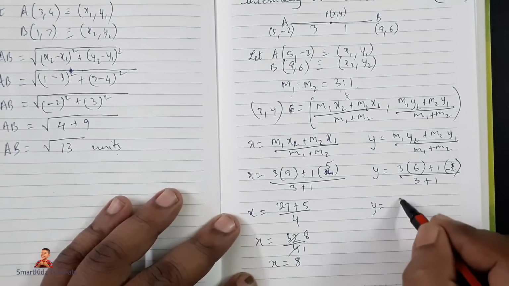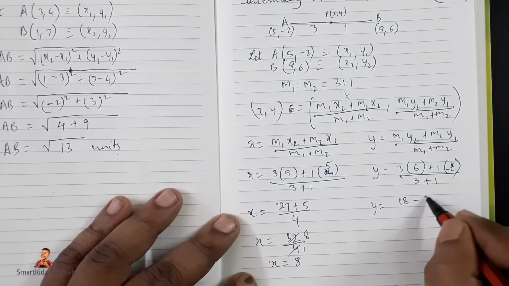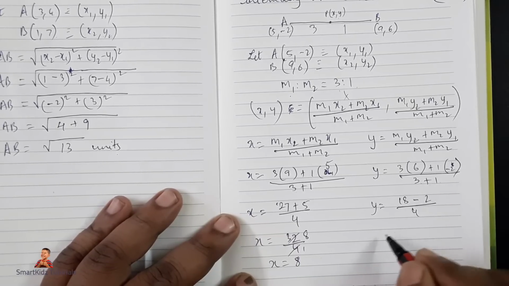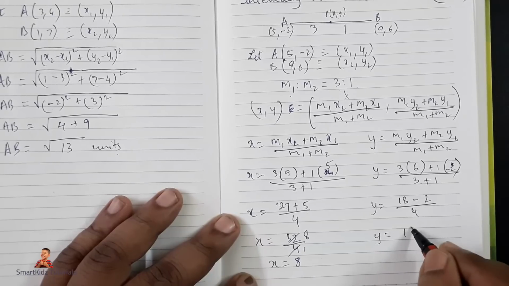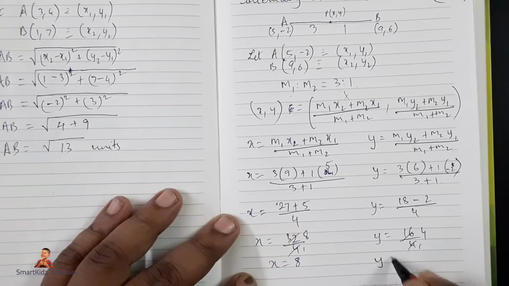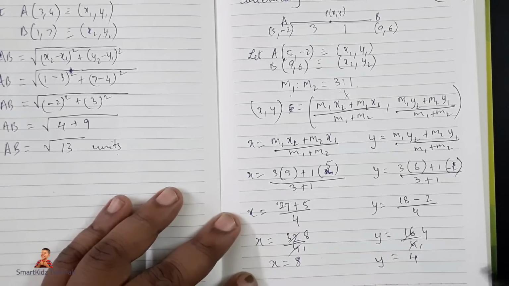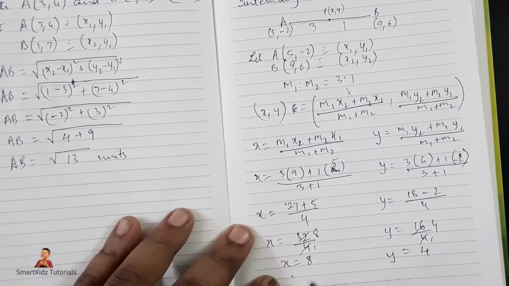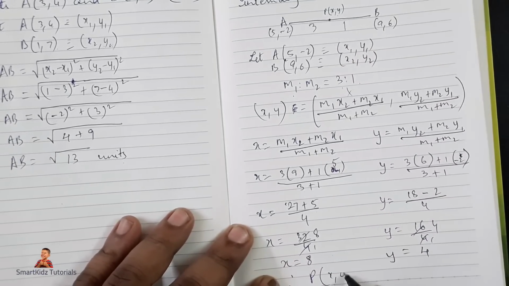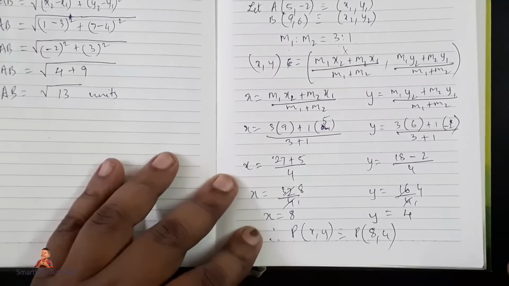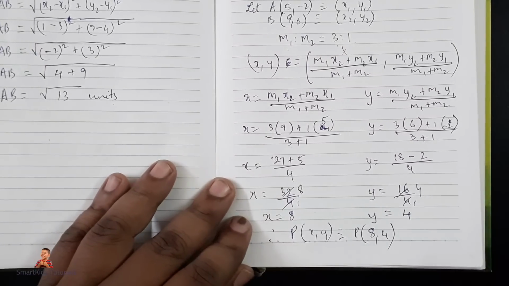3 into 6 is 18, 1 into minus 2 gives minus 2, and 3 plus 1 is 4. So y equal to 18 minus 2 is 16 upon 4. 4 ones are 4, 4 4s are 16, which means we get y equal to 4. So we are asked to find x comma y, so that means P, which is x comma y, corresponds to 8 comma 4. That is your answer. This is for 2 marks.